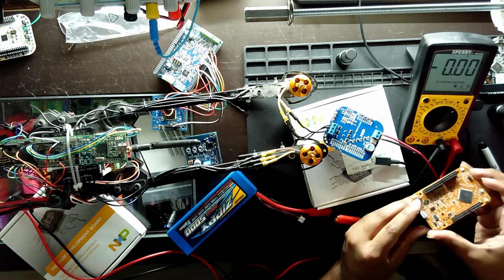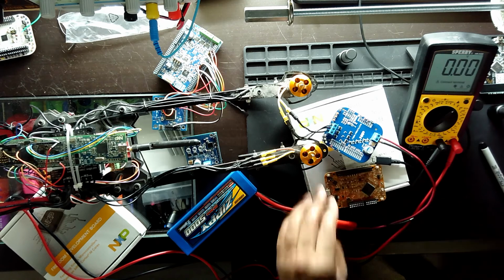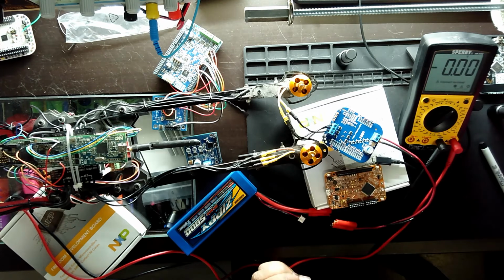So there is one jumper over here. I want to know what this jumper does. So I'm just going to go to the KV31. Actually, that was in here. Let's go here.